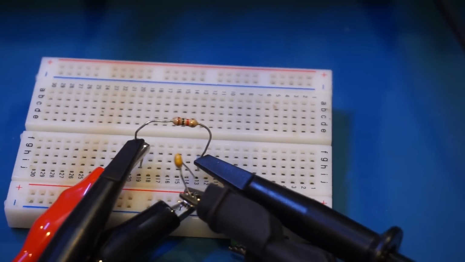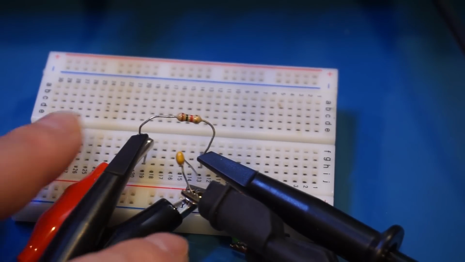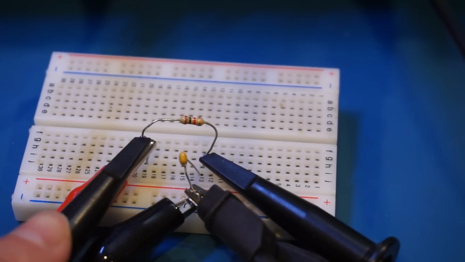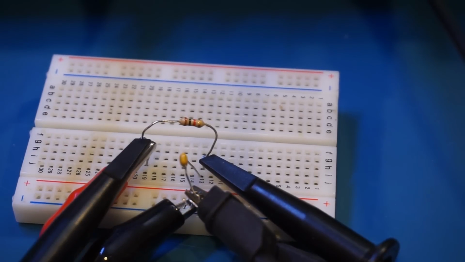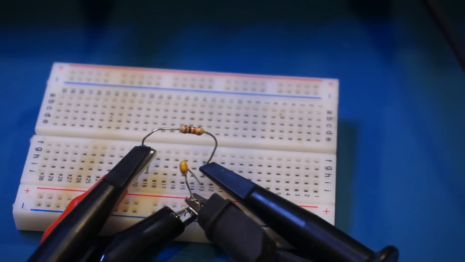The BNC to banana clips here, that's the signal generator's output, and I connect it to the input of the filter, you can see here. Then I have two oscilloscope probes. One is probing the input, and the other is probing the output. That's how we generate that phase and amplitude relationship. Now let's take a look at the setup on the scope.